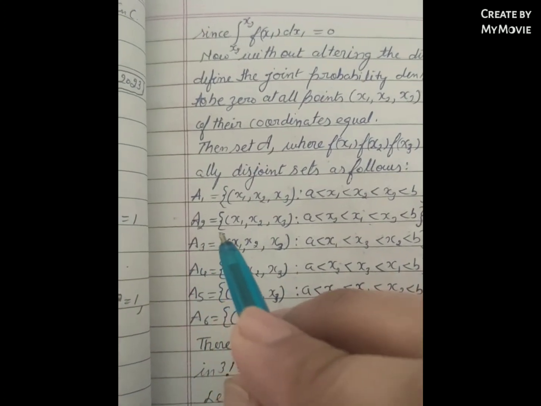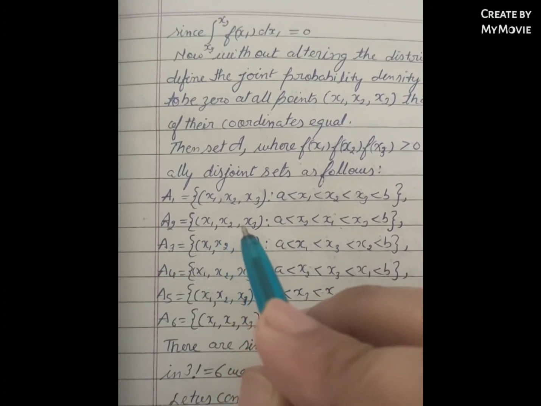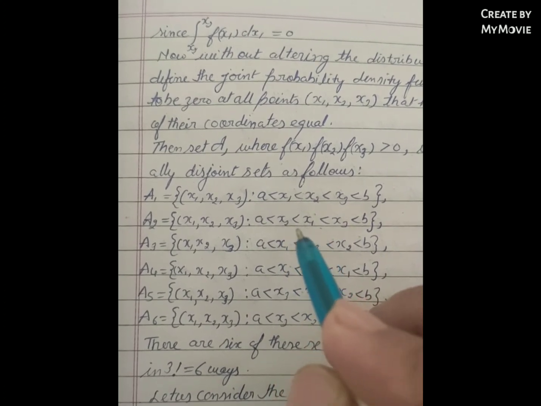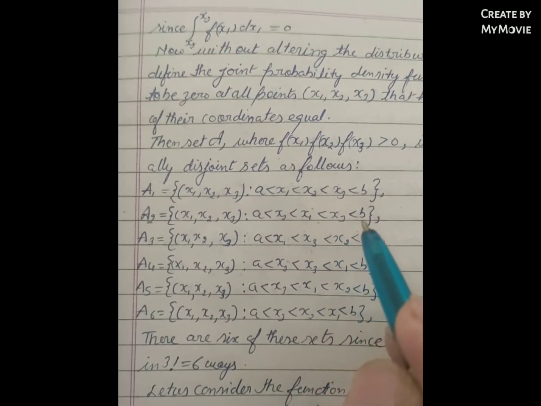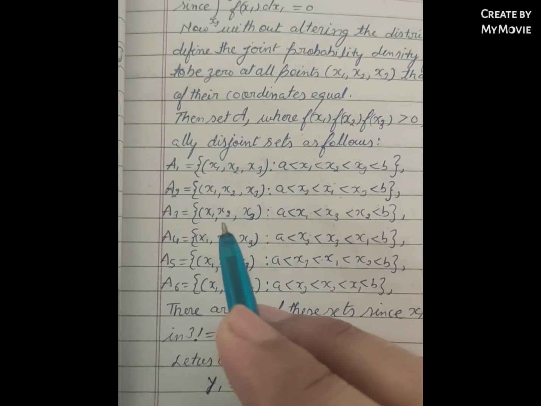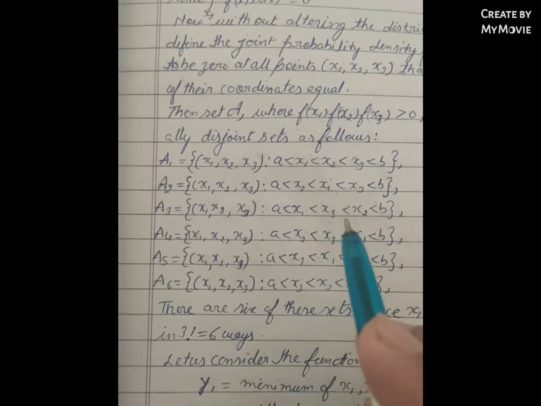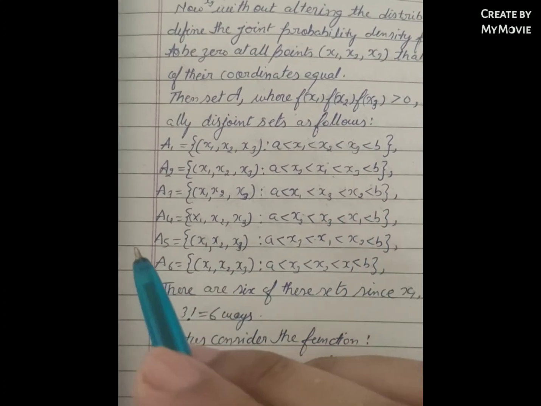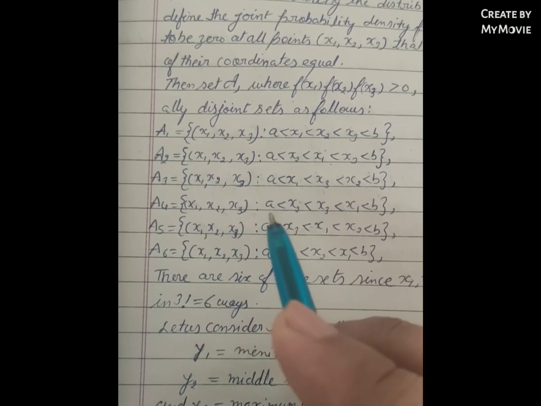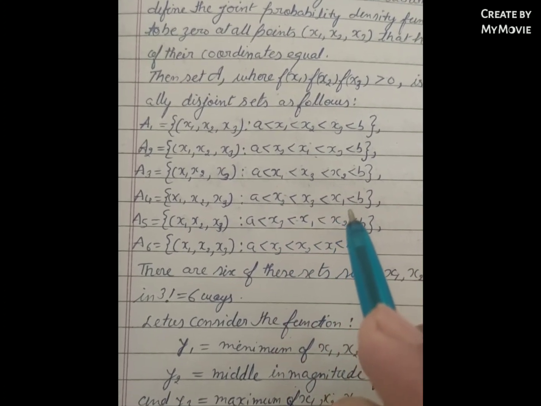A2 is equal to the set of x1, x2, x3 such that a is less than x2 is less than x1 is less than x3 is less than b. A3 is equal to the set of x1, x2, x3 such that a is less than x1 is less than x3 is less than x2 is less than b. A4 is equal to the set of x1, x2, x3 such that a is less than x2 is less than x3 is less than x1 is less than b.